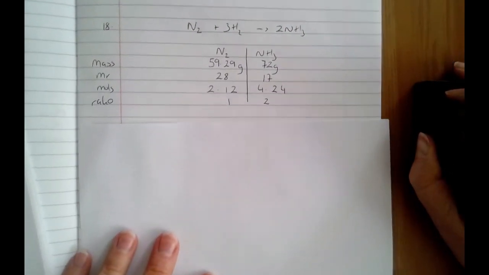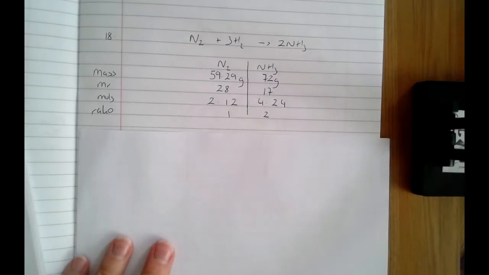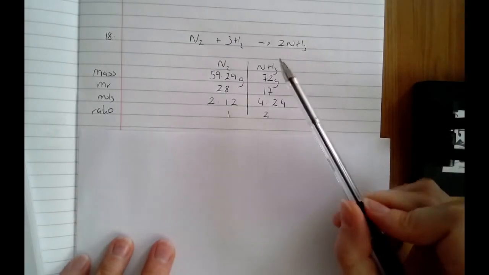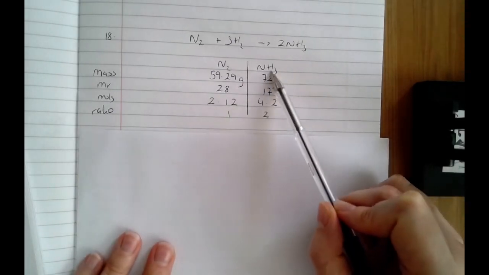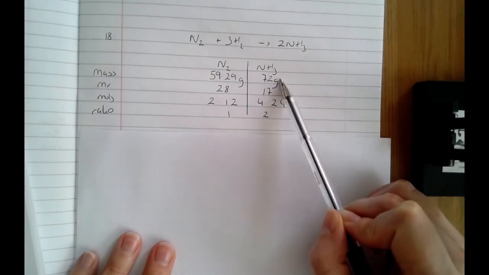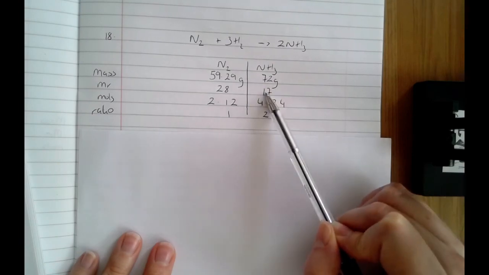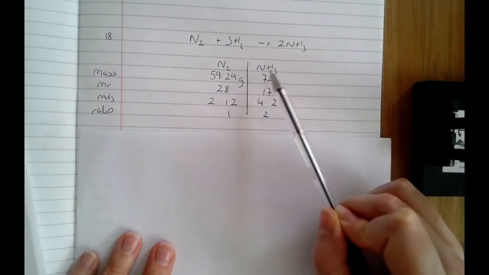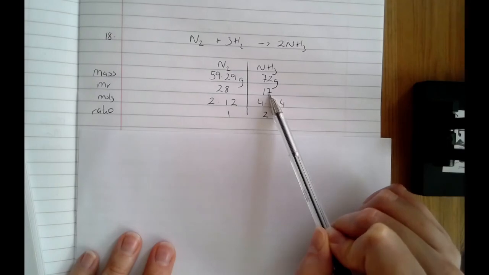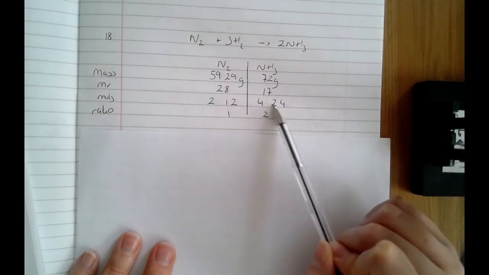In the next one, you have got nitrogen and hydrogen reacting to give you ammonia. You're asked how much nitrogen is needed to produce 72 grams of ammonia. So you find out the moles of ammonia you're trying to produce. So it's going to be 72 divided by 17. So you've got 14 for nitrogen and 3 for the 3 hydrogens. Formula mass is 17. You work out the number of moles.